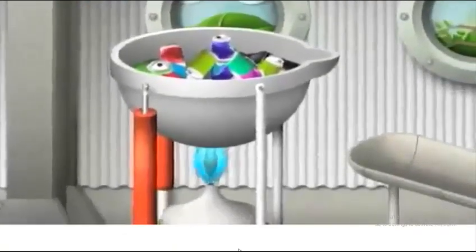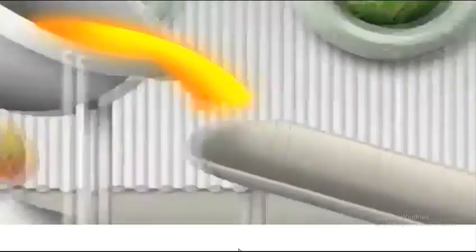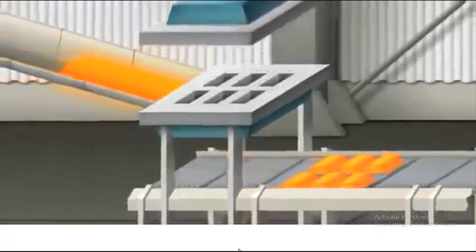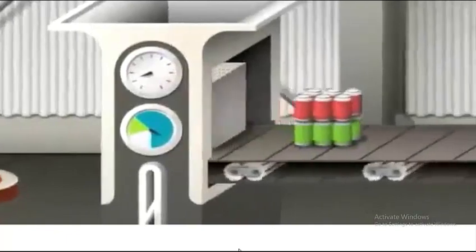The metal materials are then taken to a smelter and exposed to extremely high heat. The molten metal is cast into bars called ingots, which are sent to manufacturers who shape them into new products, like aluminum cans and file cabinets.